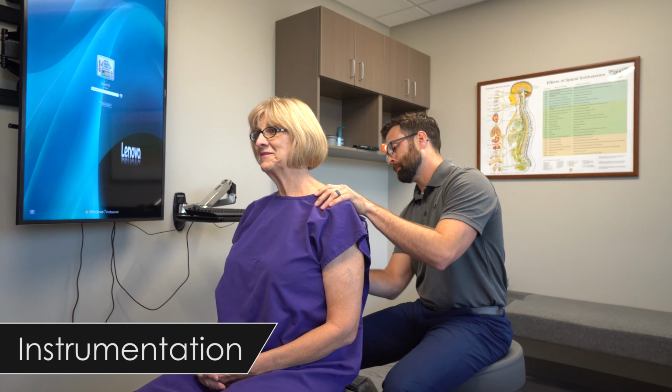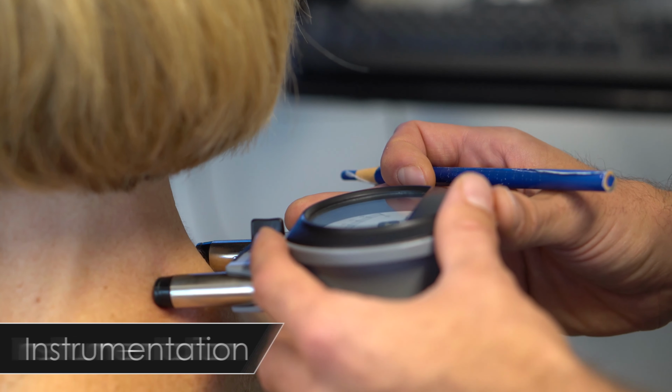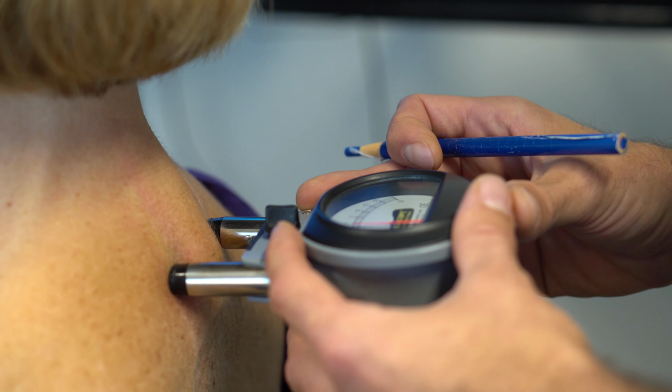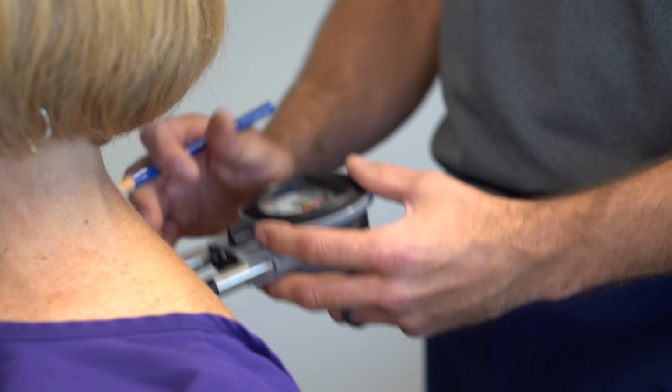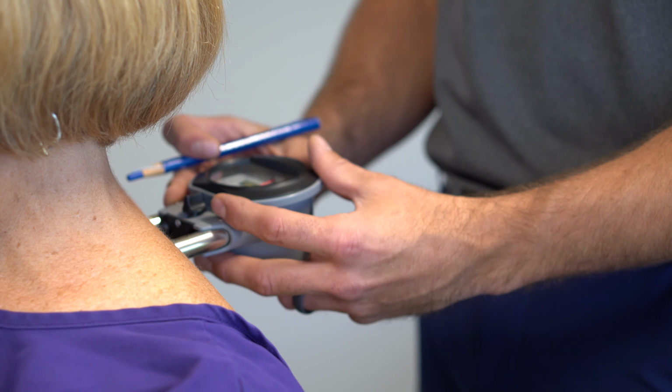Instrumentation is where we use a nervoscope and run it along a patient's back. This helps us detect uneven heat distributions along their spine. It's an actual reflection of the nervous system through the nervous system's control of blood vessels.